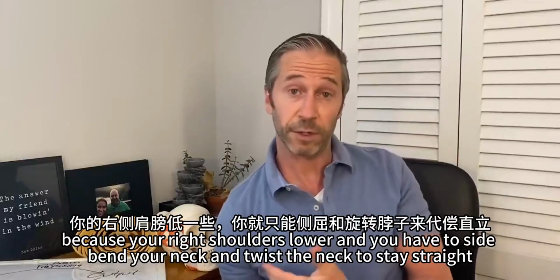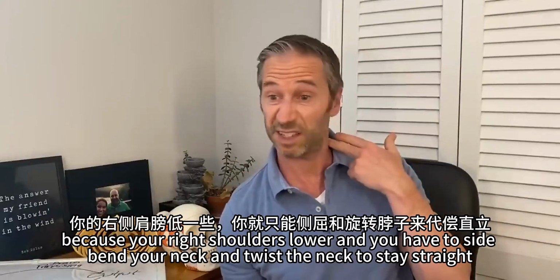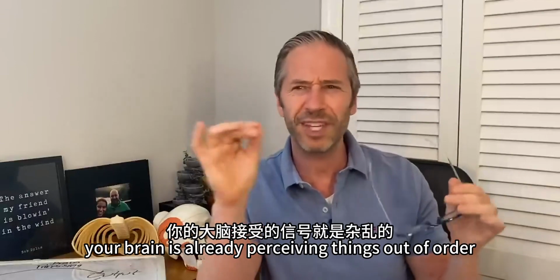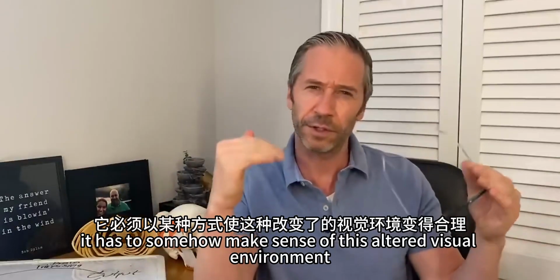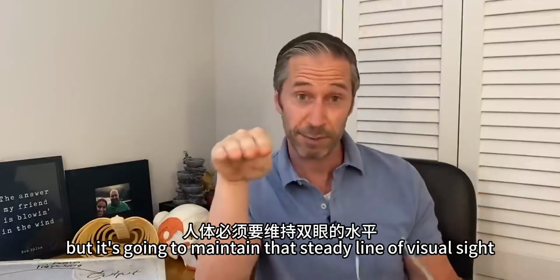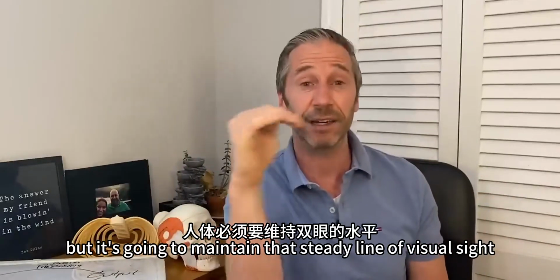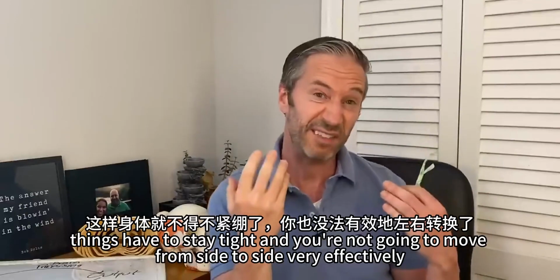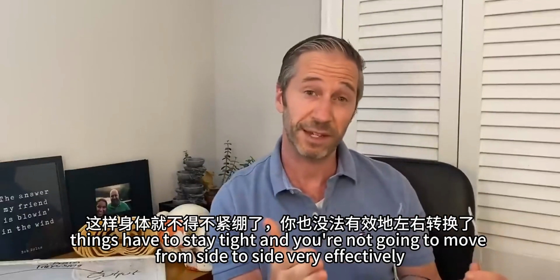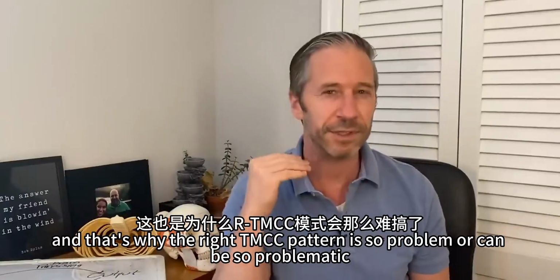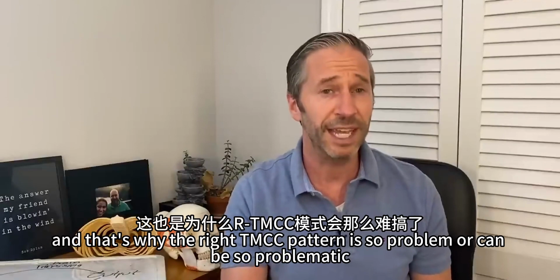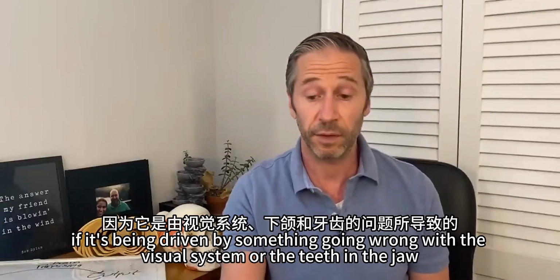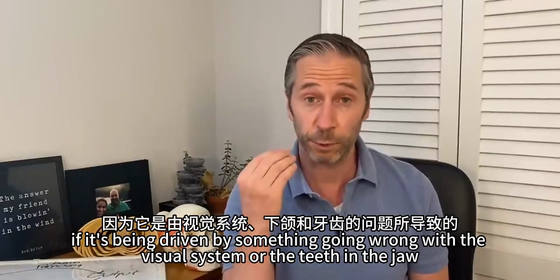But if you've got a head tilt, because your right shoulder's lower and you have to side bend your neck and twist the neck to stay straight, your brain is already perceiving things out of order, let's put it that way. It has to somehow make sense of this altered visual environment, but it's going to maintain that steady line of visual sight. Things have to stay tight, and you're not going to move from side to side very effectively. And that's why the right TMCC pattern, which I'm going to show a little bit more of, can be so problematic if it's being driven by something going wrong with the visual system or the teeth and the jaw.